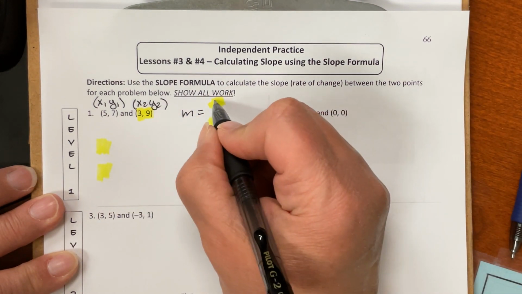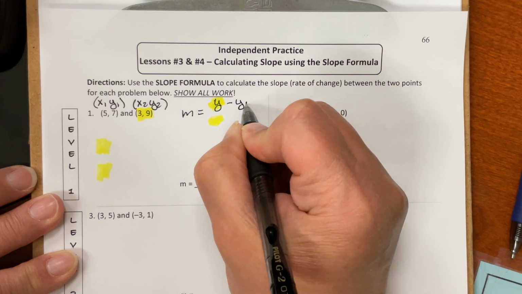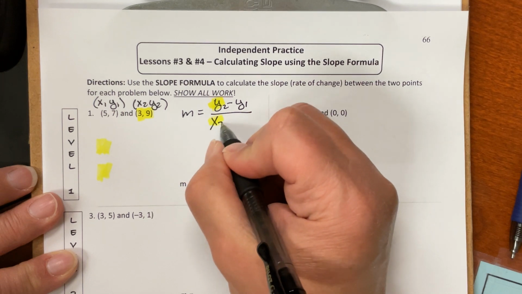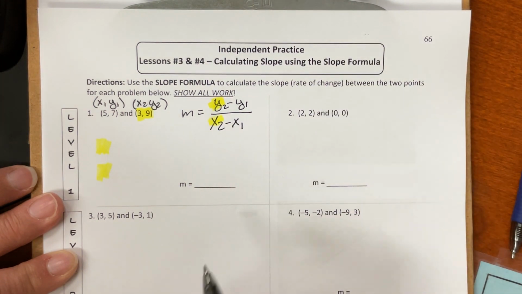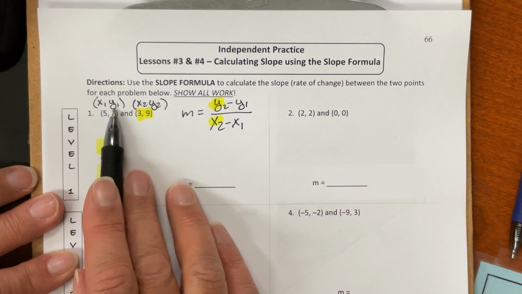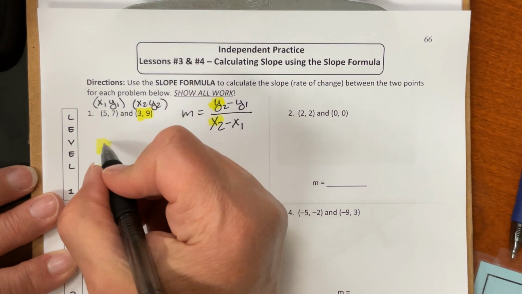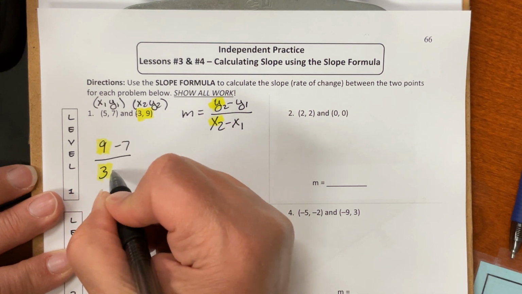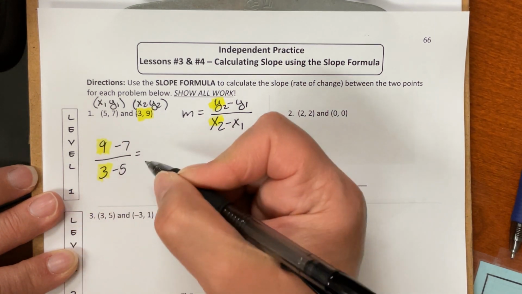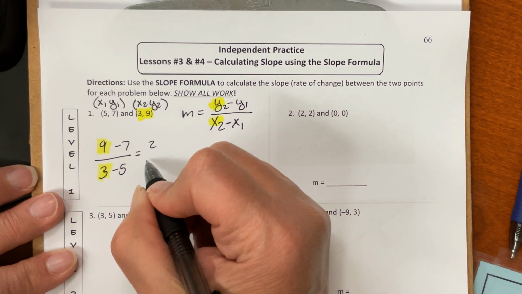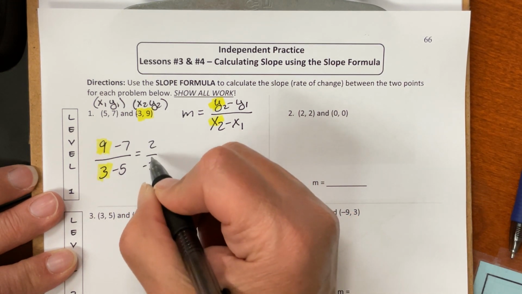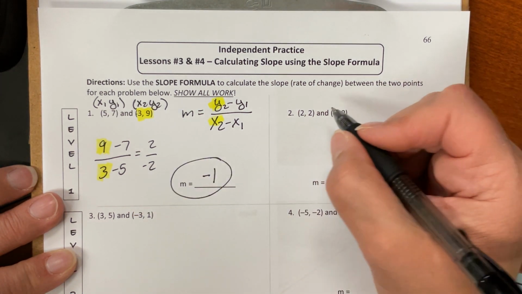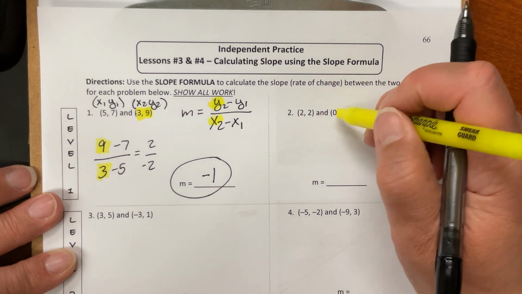y2 minus y1. Oh, I forgot my 2, sorry. Over x2 minus x1. So, y2 is 9, y1 is 7. So 9 minus 7 on top over 3 minus 5. 9 minus 7 is 2. 3 minus 5 is negative 2. 2 divided by negative 2, m equals negative 1. Yay! All right, I'm going to do the same thing for the next one.